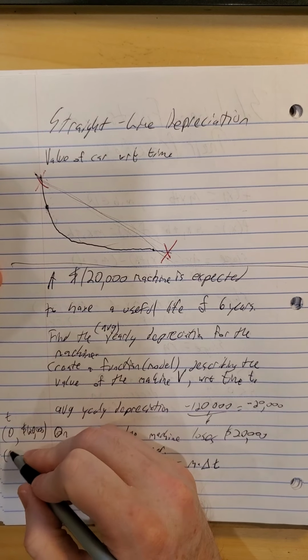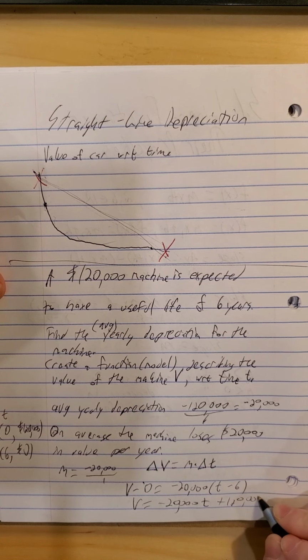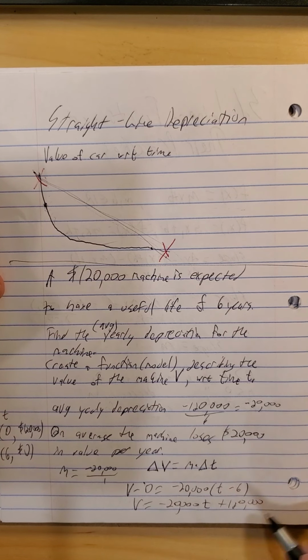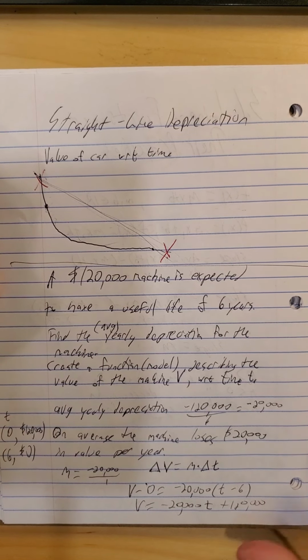So we'll just use the second one just because it has smaller numbers. It doesn't matter which one we use. So V minus 0 is negative 20,000 times T minus 6. So V equals negative 20,000 T plus 120,000. And then we can express that as a function, so we will call that our V of T, value with respect to time: negative 20,000 T plus 120,000.